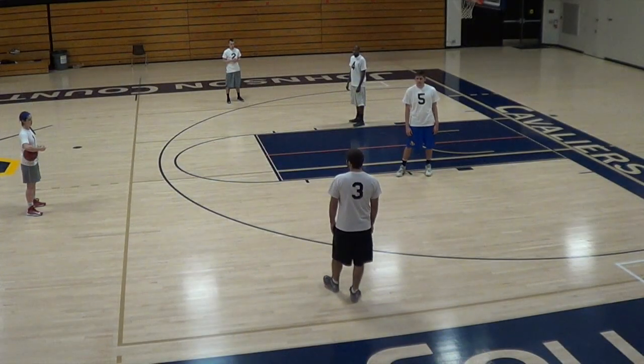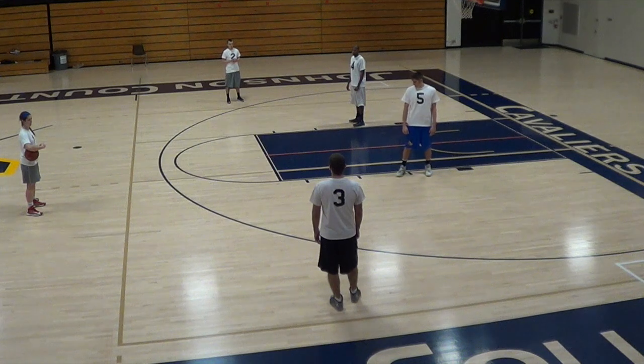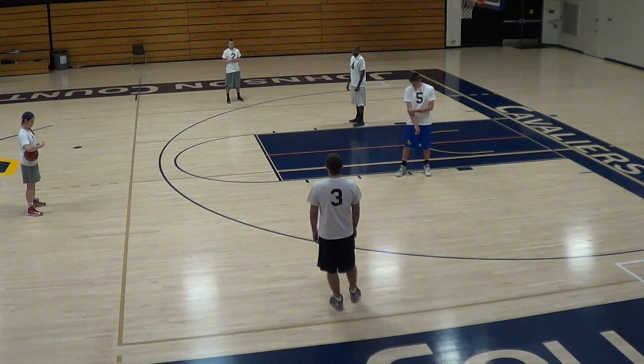All right, what we're going to take a look at right now is what we call 3-man and 5-man. Really, 3-man and 5-man is a code word for how many passes we're going to make before anybody even thinks about trying to score. The key thing here is we don't want to be a first side attack team.